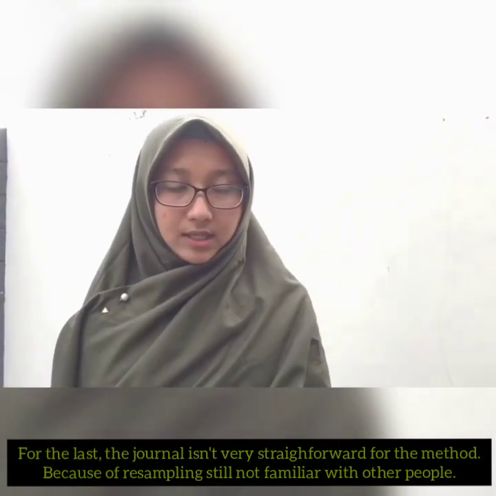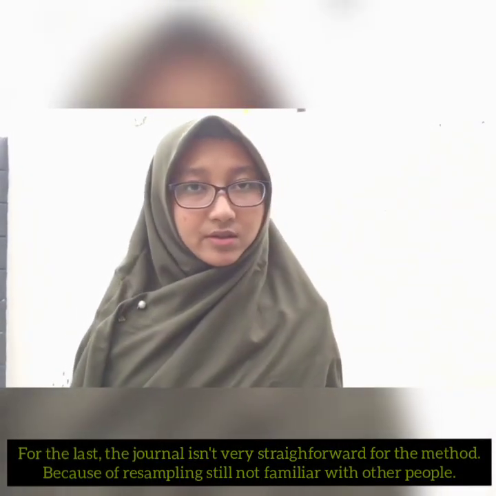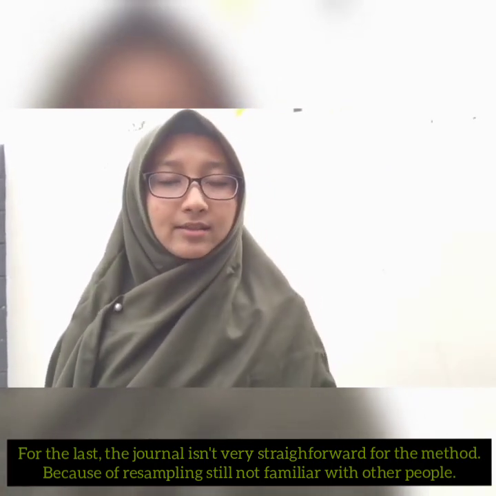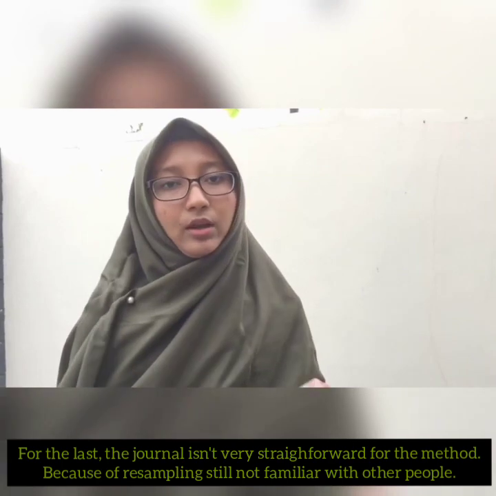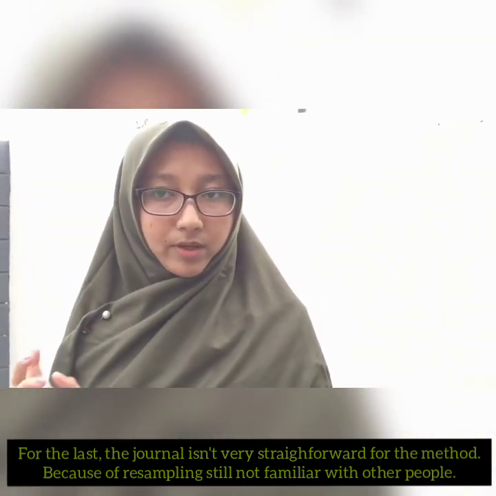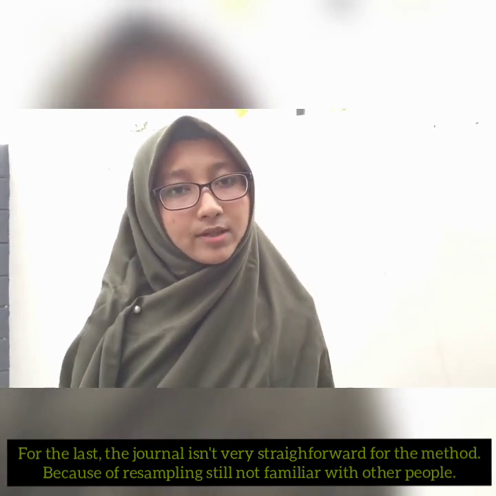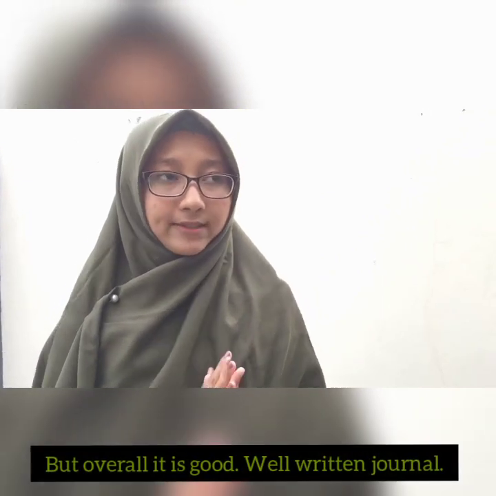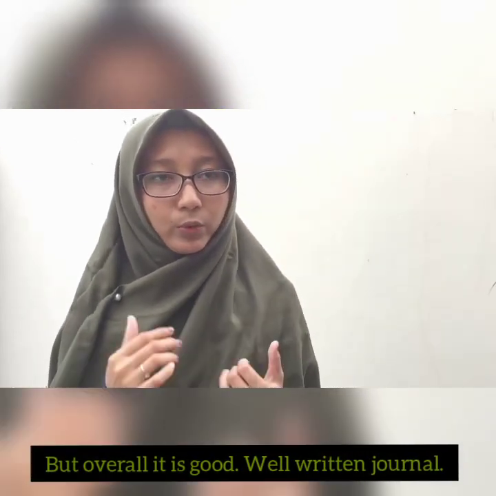Well, for the last, this journal isn't very straightforward in its method because resampling is still not familiar to other people. But overall, it is a good, well-written journal.